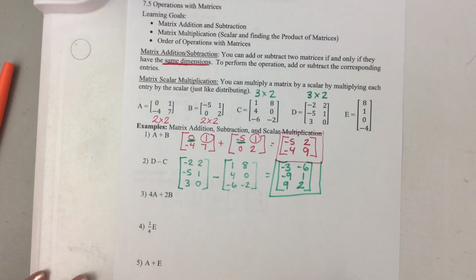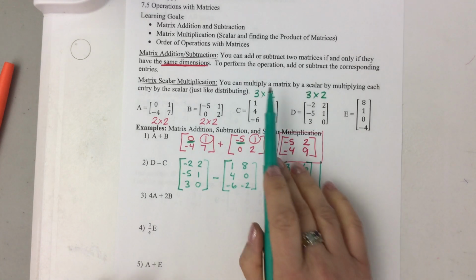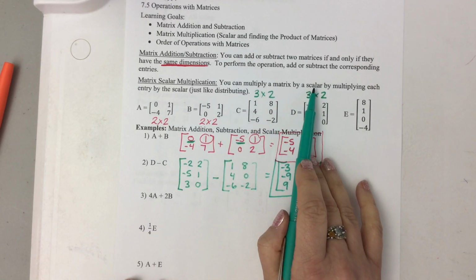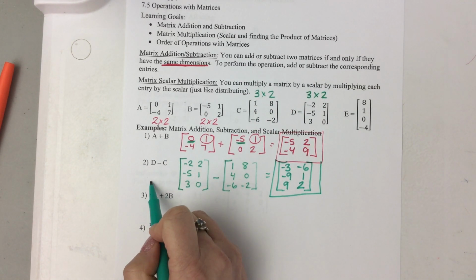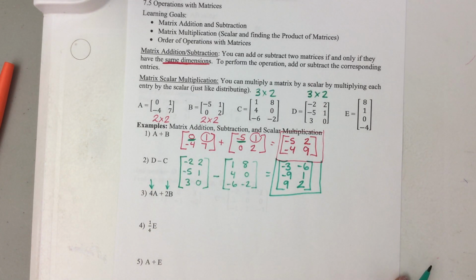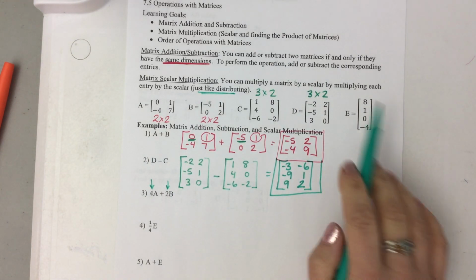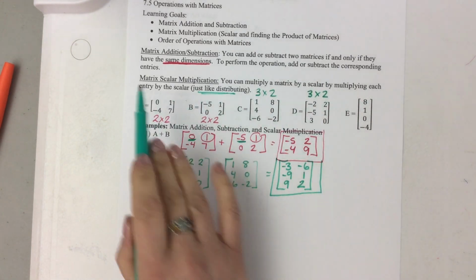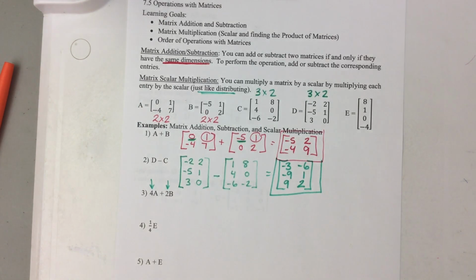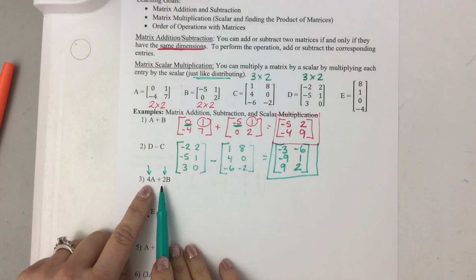Okay, now here's another idea. Matrix scalar multiplication. You can multiply a matrix by a scalar. A scalar is a single number that would go into the matrix. Okay, it is just like distributing. So when you do this, you have to multiply each entry. So every single value has to be multiplied by that scalar.